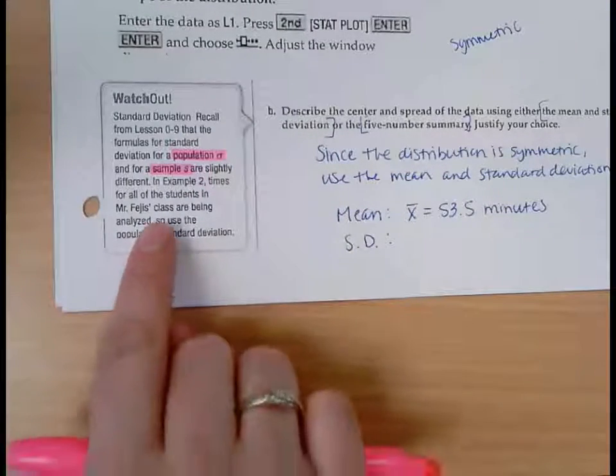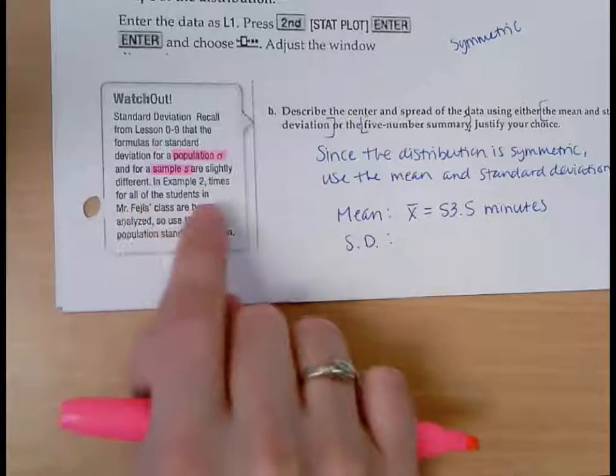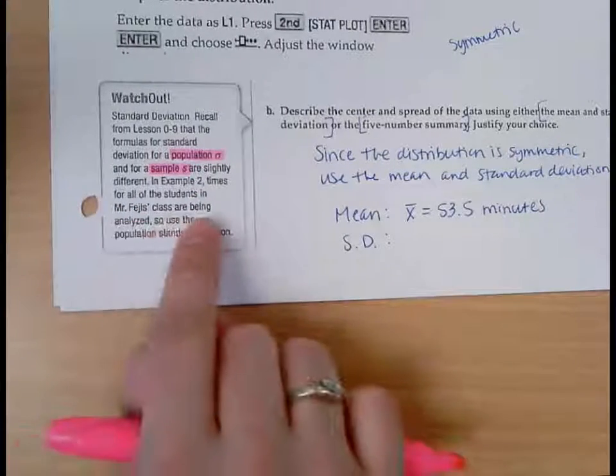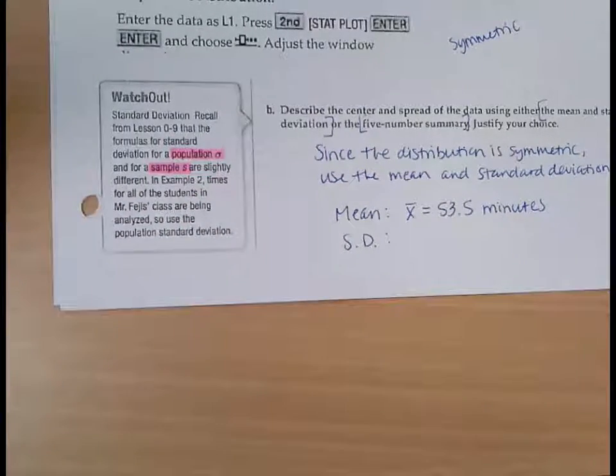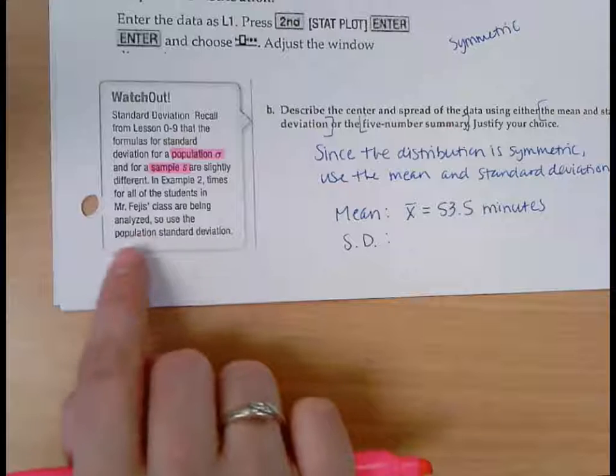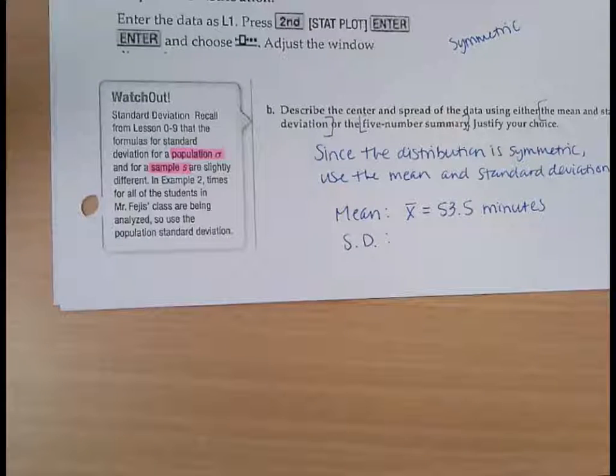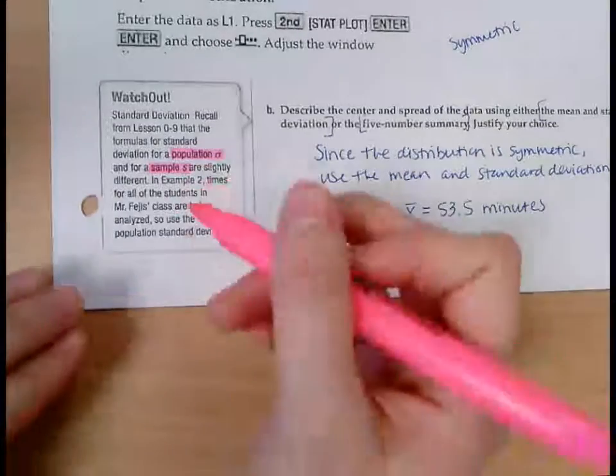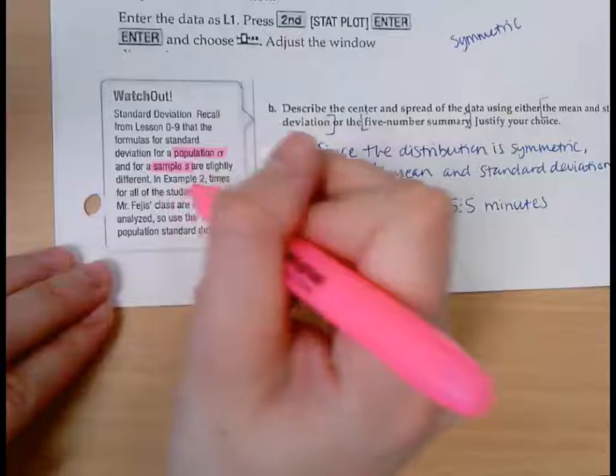Because for this example, times for all of the students in Mr. Fuji's class are being analyzed, every student in his class, his 24 students, all of them gave their study times or their homework times. This would be considered the population. So it's not like only 5 students from his class listed their times, it was all 24. So we actually do have a population here.